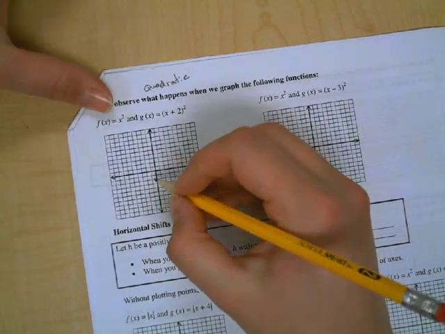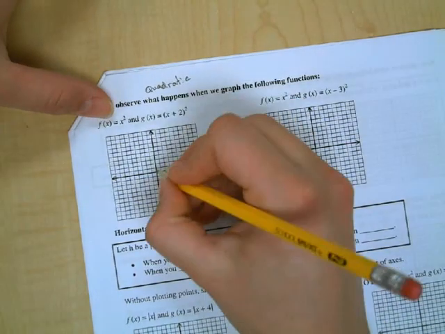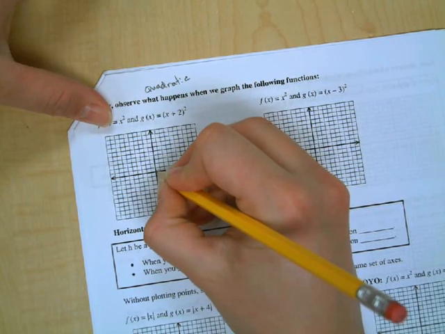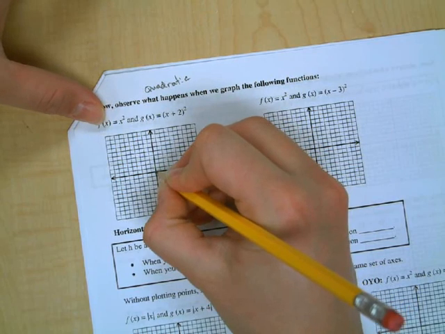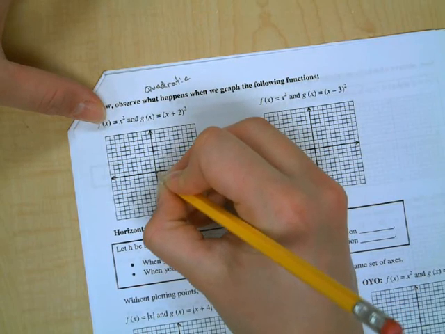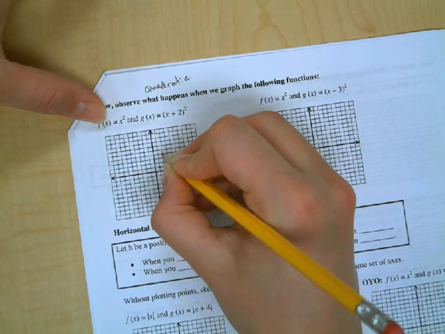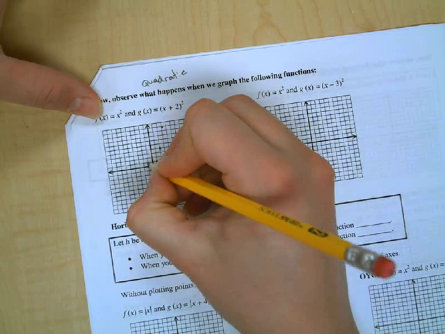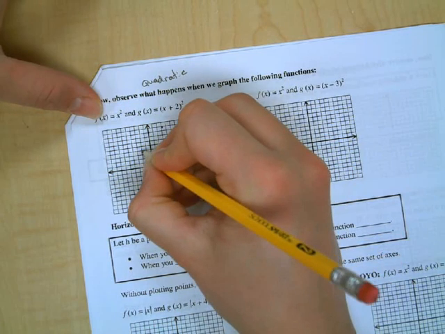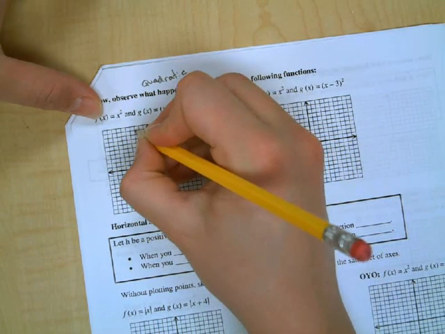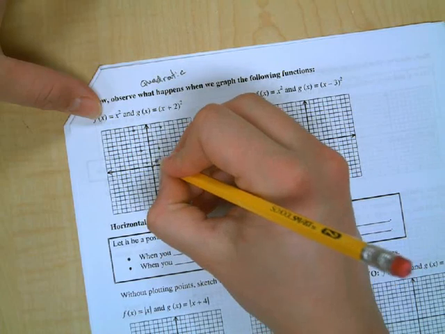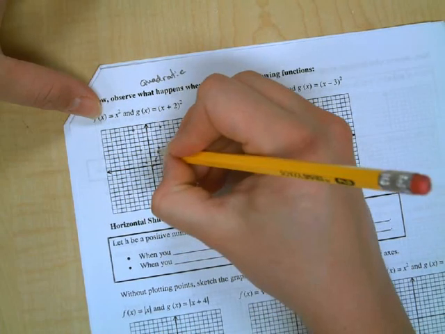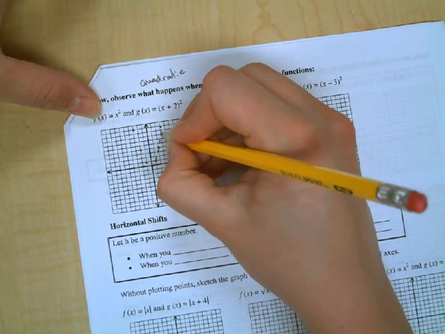Let's graph it first. I'm going to do it dotted this time so we can kind of see the two. Okay, so x starts at 0, 0, up 1 over 1, up 4 over 2, and up 9 over 3. Same thing both sides. Now again, I'm going to do this as a dotted line just so that it makes it easier to see the new graph.